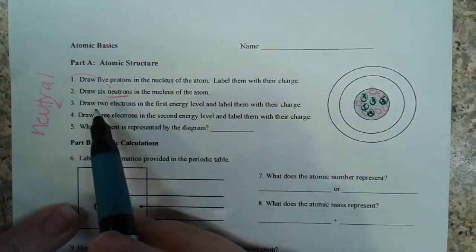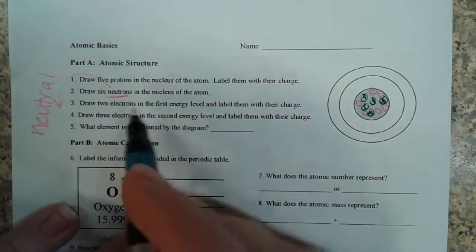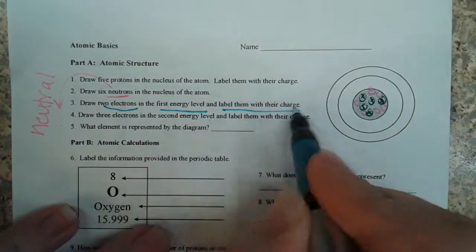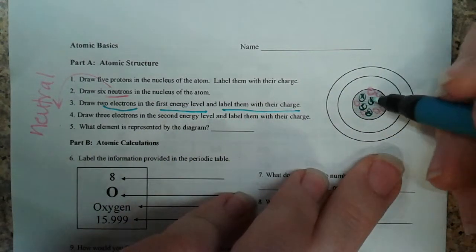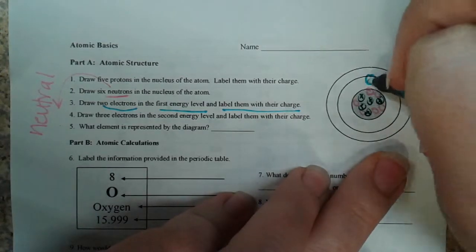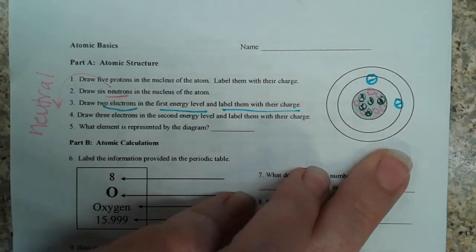Alrighty. Number 3, we're going to draw 2 electrons in the first energy level, and we're going to label them with their charge. So if this is the nucleus, this is going to be the first energy level. We're going to draw 2 electrons, and they're labeled with their negative.